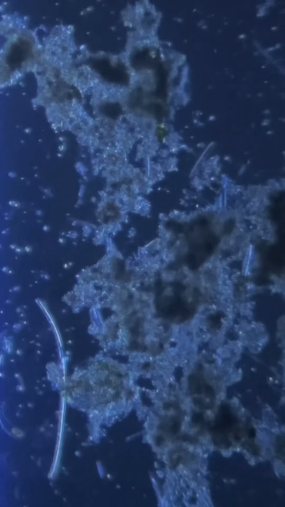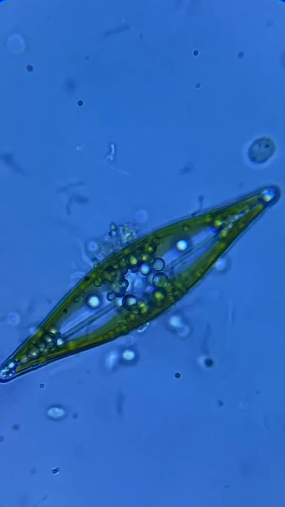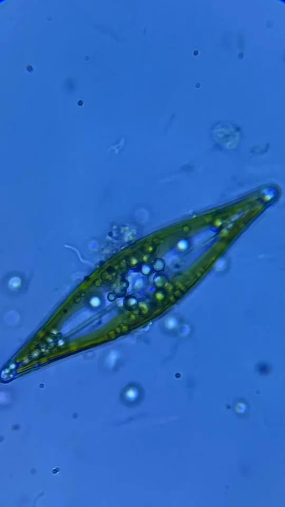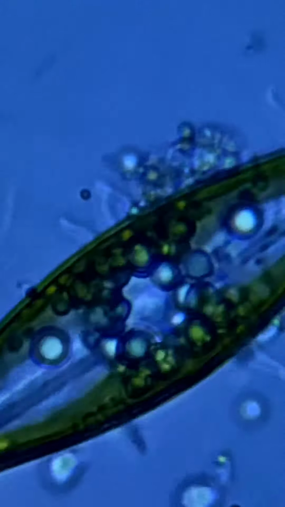Here at 100 magnification, we can see plenty of things darting around. Here at 500 magnification, I zoomed in on this diatom. And at 1000 magnification, we can see plenty of rod-shaped bacteria moving around.